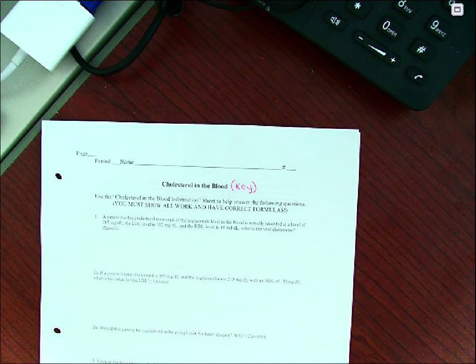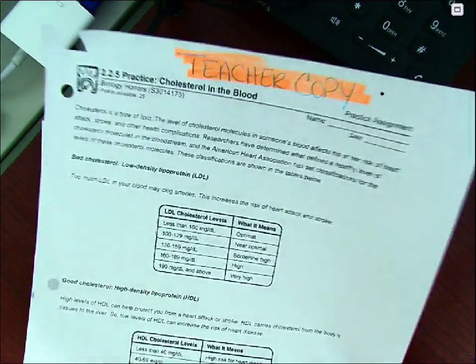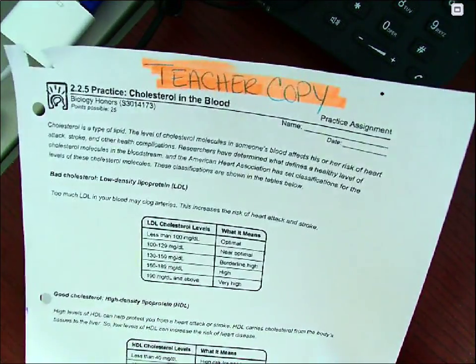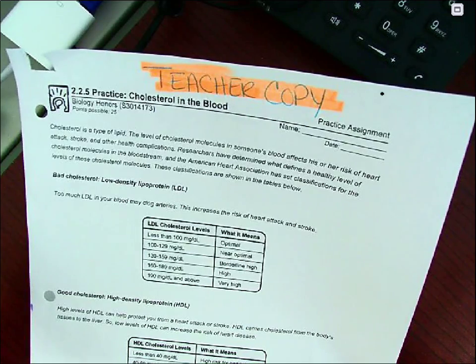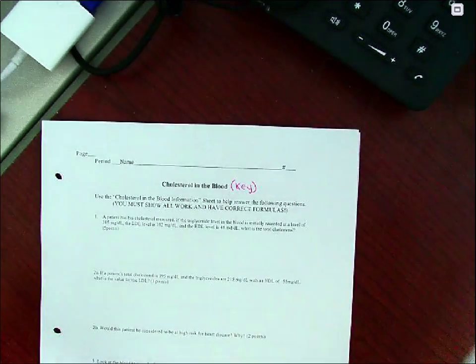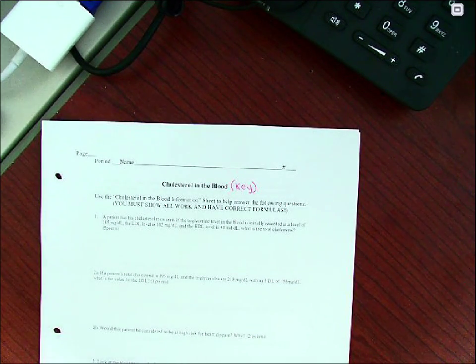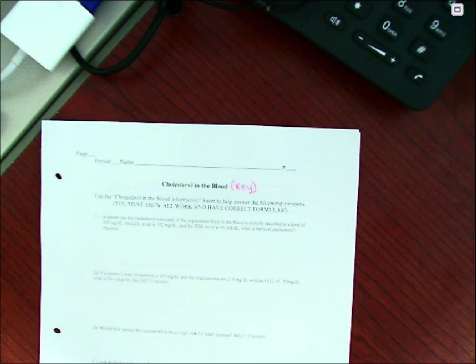So looking at our first one, you have a sheet in front of you that also looks like this, which has information about the cholesterol levels. This was basically interpreting this information. It became scientific when it talked about cholesterol and it talked about patient information, but then it also integrated what other two subjects? Math and reading. You had to be able to comprehend to be able to do the work here.